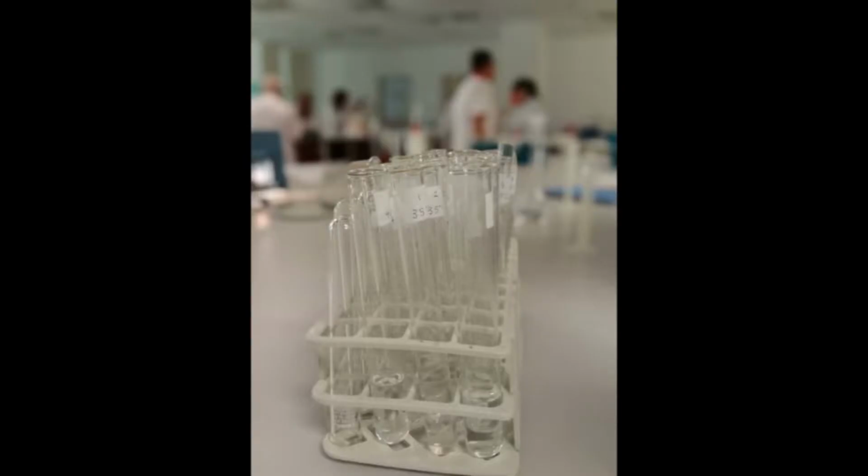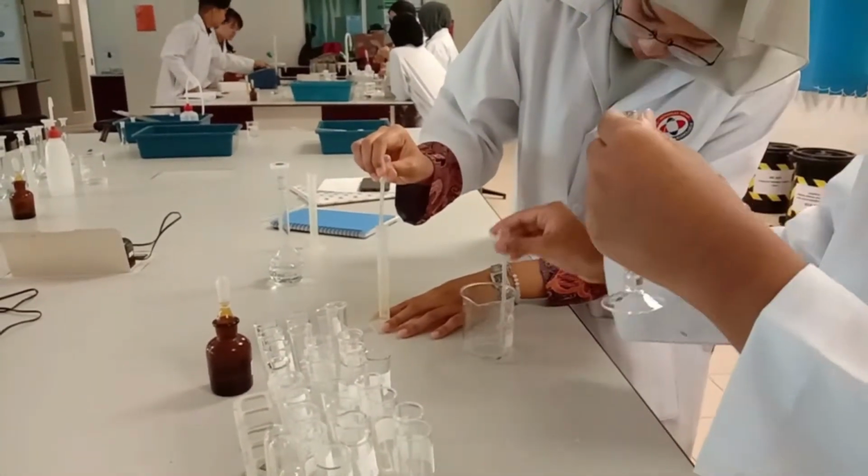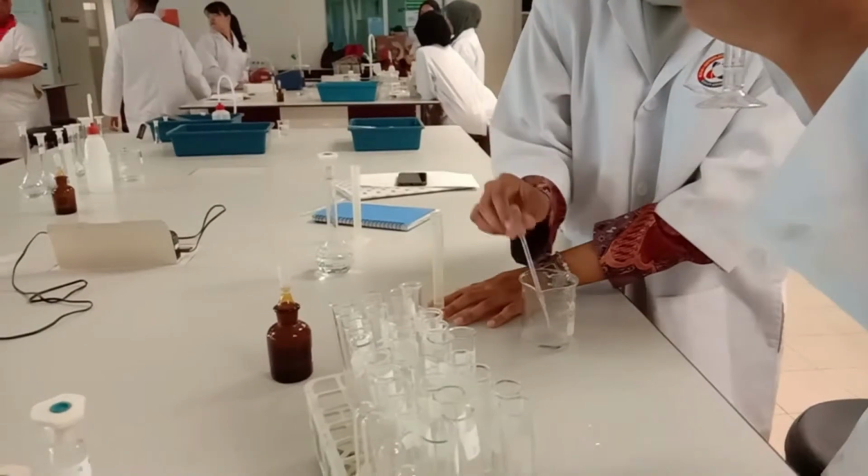8 milliliters of 0.01 mg/ml, 0.025 mg/ml, 0.05 mg/ml, 0.1 mg/ml, 0.3 mg/ml, 0.5 mg/ml, 0.7 mg/ml and 1.0 mg/ml were added into different test tubes. 8 milliliters of distilled water and 1 milliliter of amylase were added in the test tube.